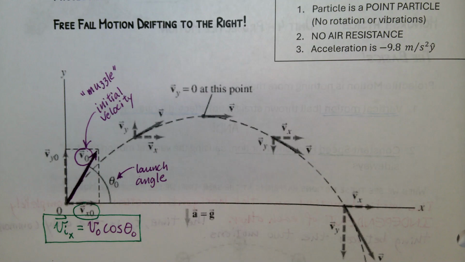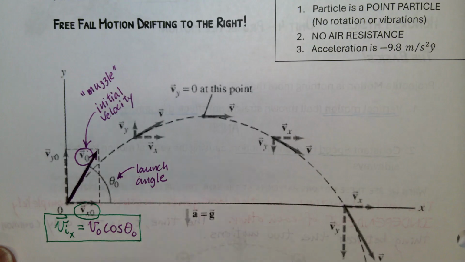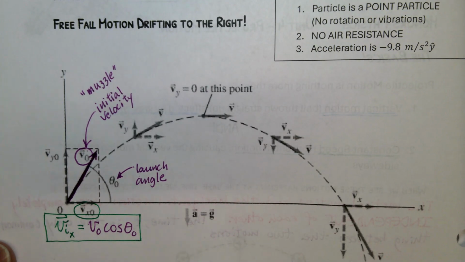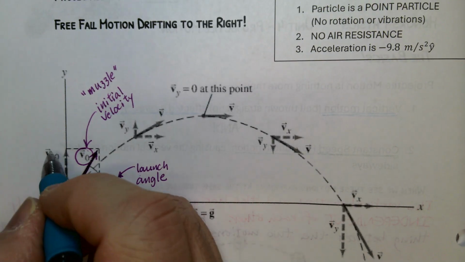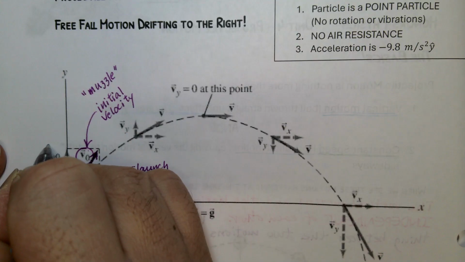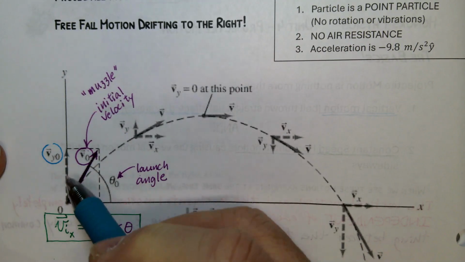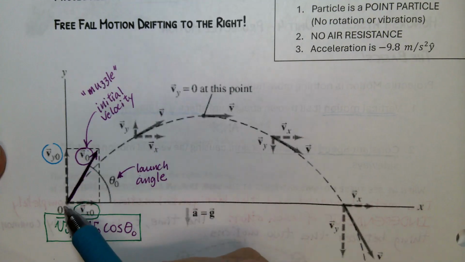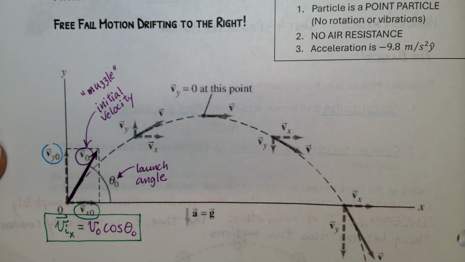And this Vix, well, we'll talk about that later. Let's take a look at the Vy naught, right? Vy naught. This is the y component of v naught, which is the vertical component of your initial velocity v naught.